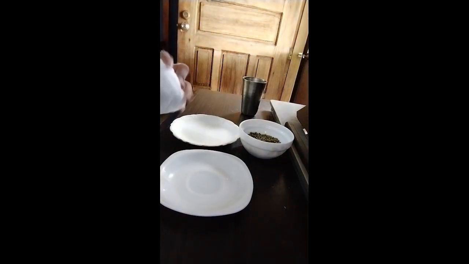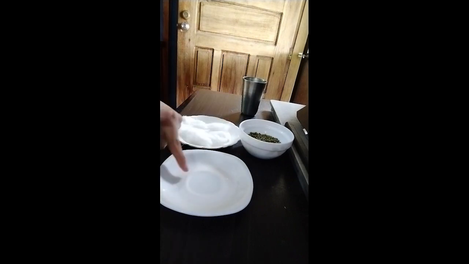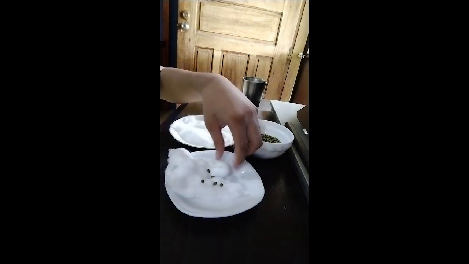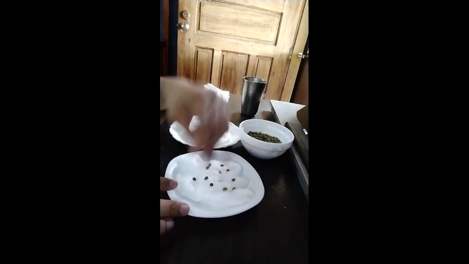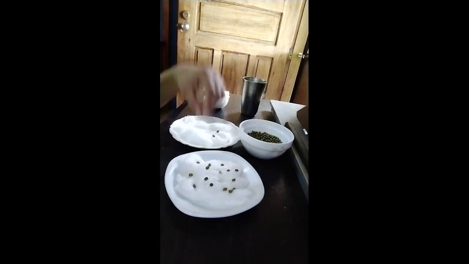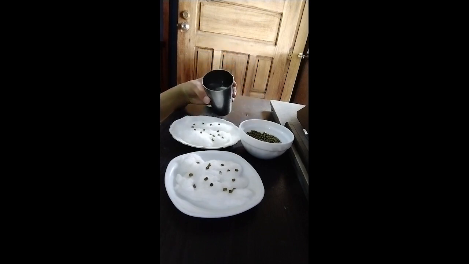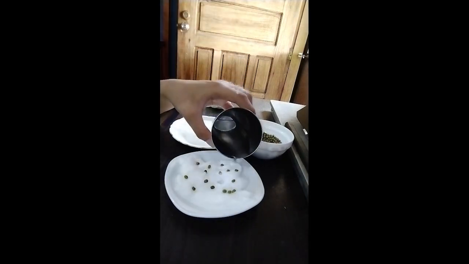First, you have to get a piece of cotton and then flatten it. Then, put 15 mung bean seeds on each. And now, wet the cotton with the mung beans on it. And you have to put enough water to wet the cotton.